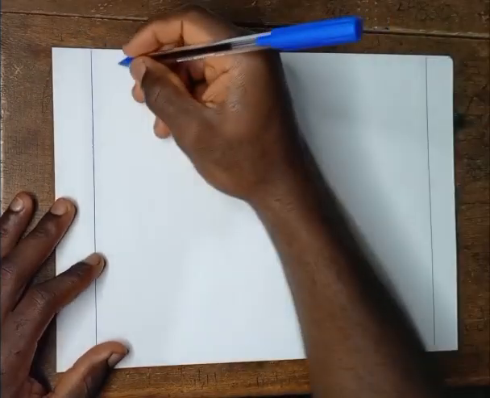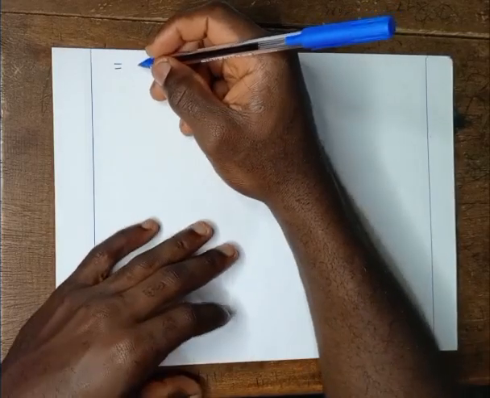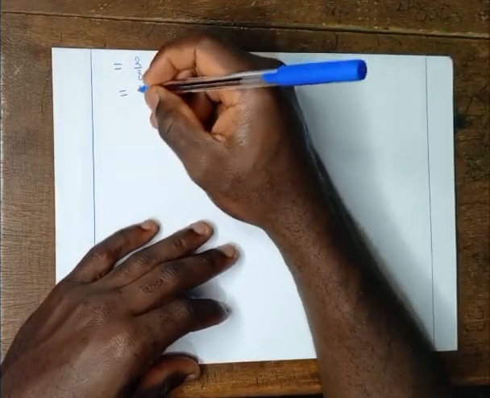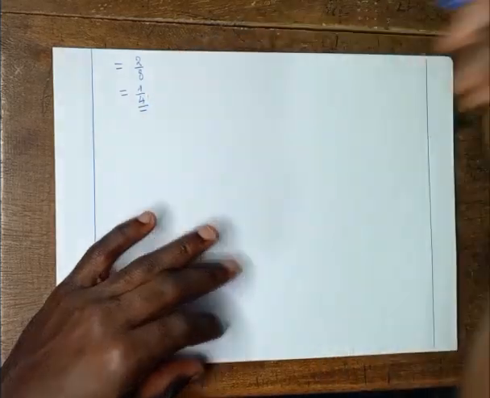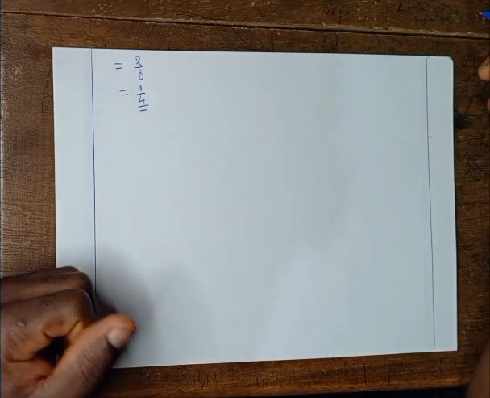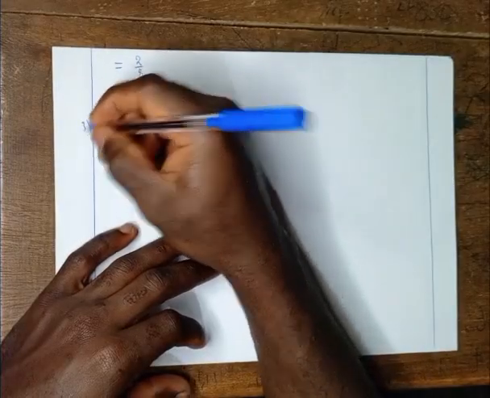Next, we have to simplify. This will simply be equal to 1/8 plus 1/8, which will simply give us 2 over 8. Simplify this and it will give us 1 quarter. So we are done with the solution of that problem. Next, now we go to question 3.